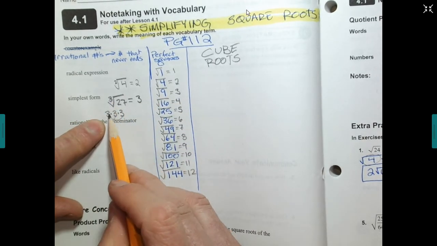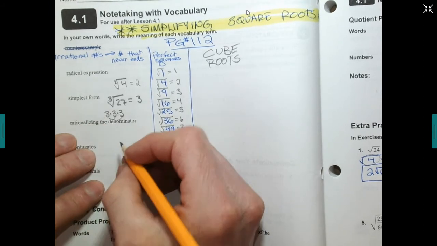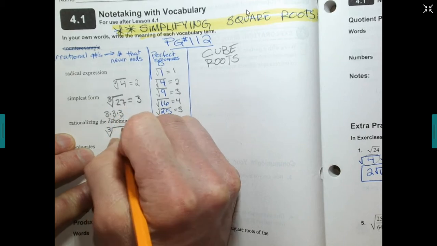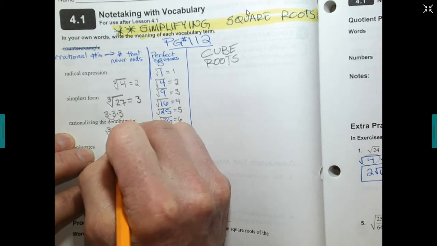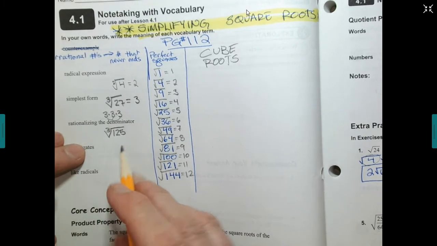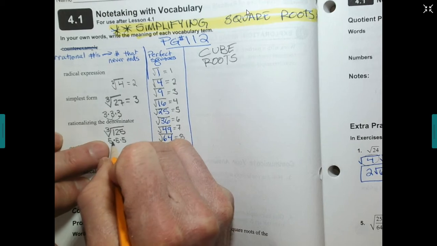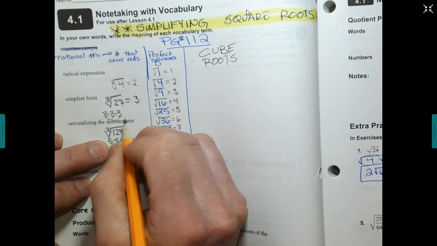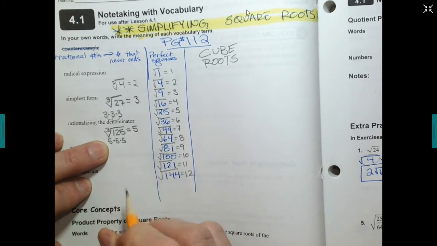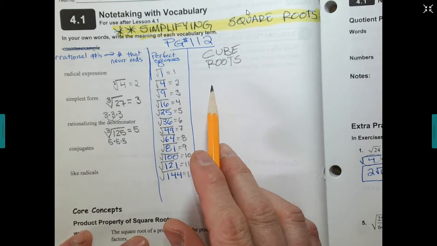Now, I don't want you to get confused that these 3's have anything to do with this. So let's do this. What's the cube root of 125? That means what times itself 3 times equals 125? Well, 5 times 5 times 5. 5 times 5 is 25, times 5 is 125. So the cube root of 125 is 5. So what we're going to be talking about is perfect cubes today.